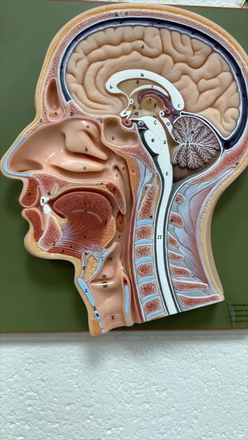Now we're looking at the sagittal head model, and I want to point out some lymphatic tissue called the tonsils. These are strategically positioned in the body in order to help defend the body against pathogens that might be inhaled or ingested. So the first type is located in the nasopharynx.